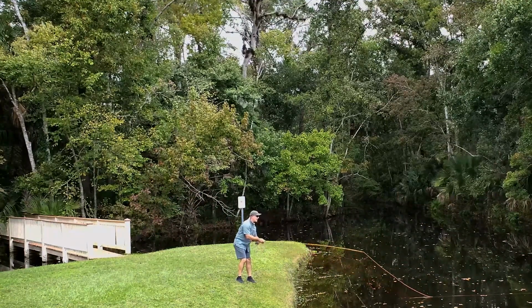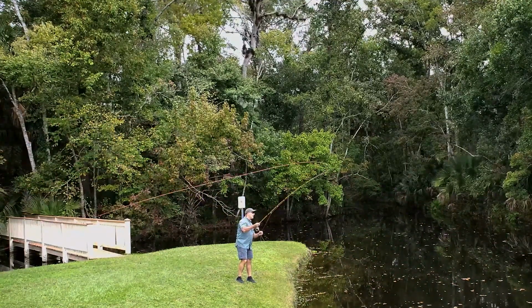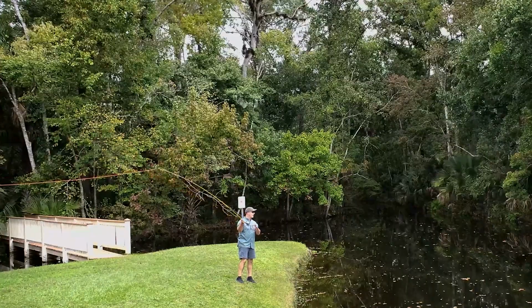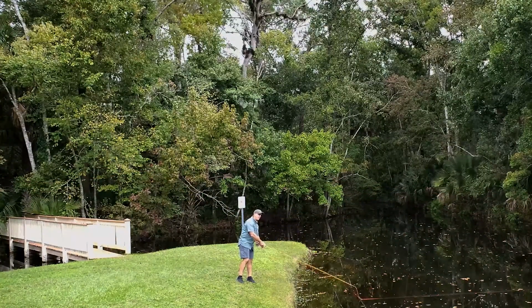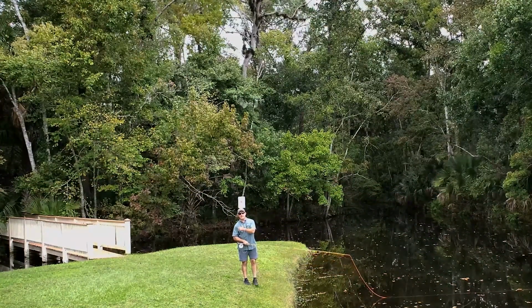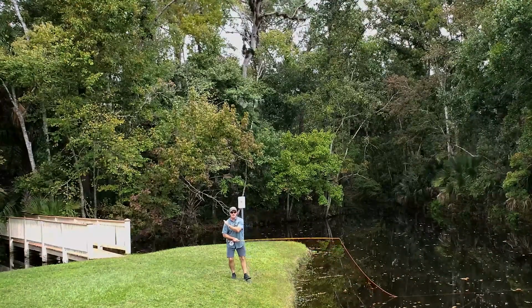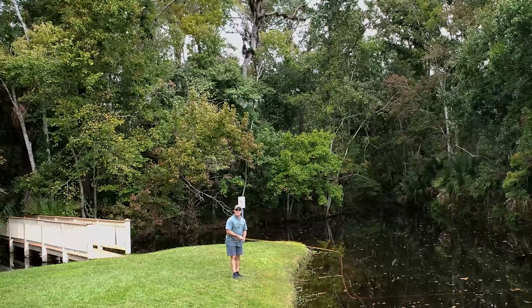So here is my normal cast. It's stop, stop, stop, stop, follow through. If the stop and freeze or a slight drift backwards in the back, it's never creeping forward.